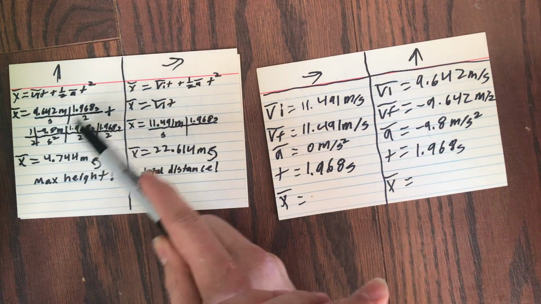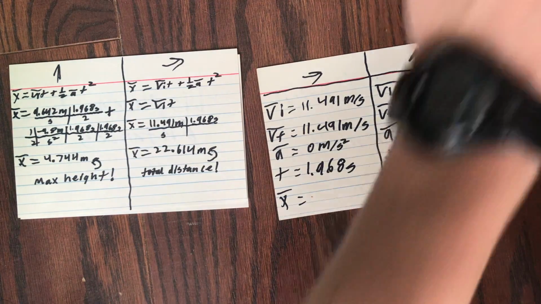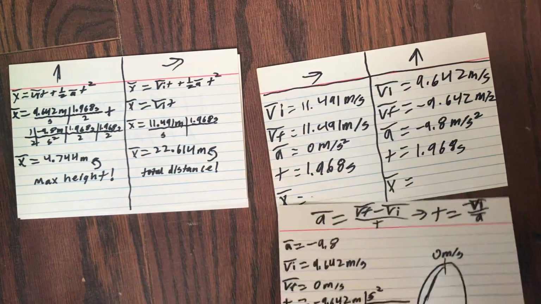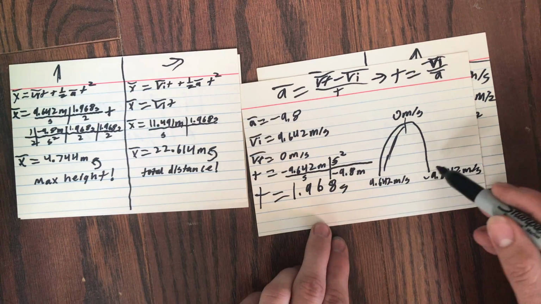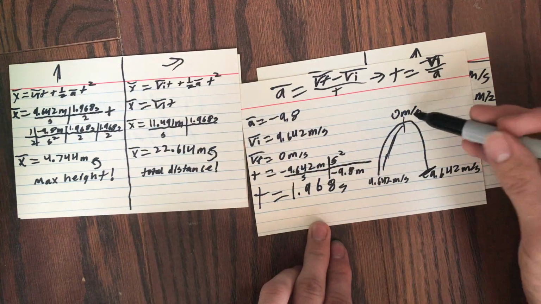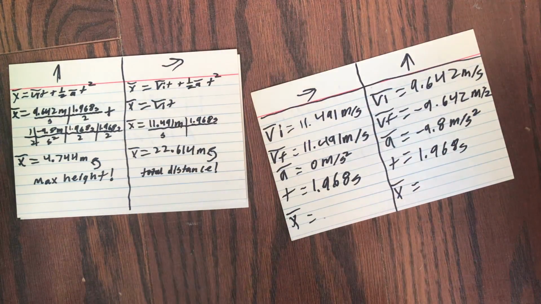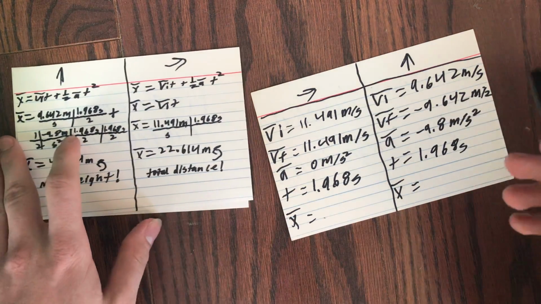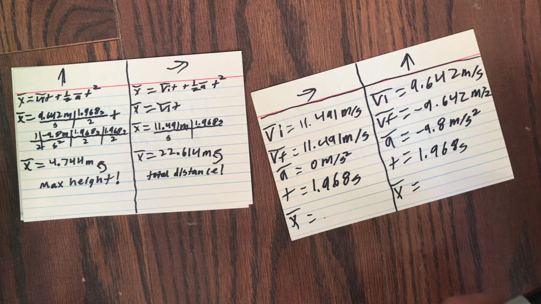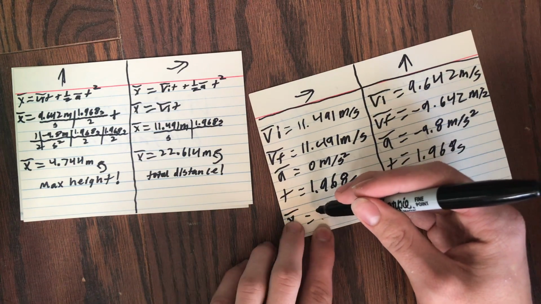However, as you can see, every single time we see the time, I divide it by 2. Because at the total time, it's going to be at the ground, which means that there's going to be 0 displacement here. What we're trying to find is the max height, or half of the time. So we need to divide the time by half when we're trying to find the max height, because it hits it at halfway through. And once we solve, we get 4.744 meters.